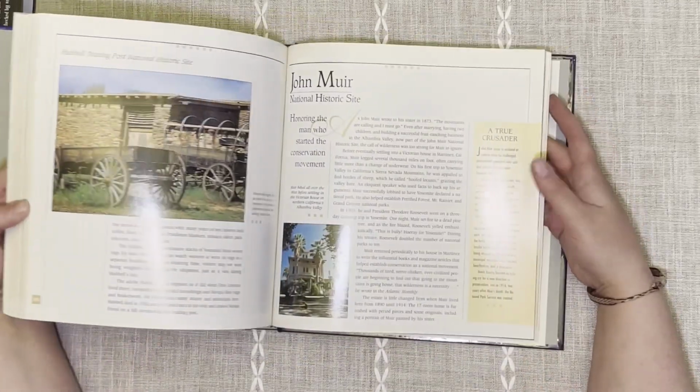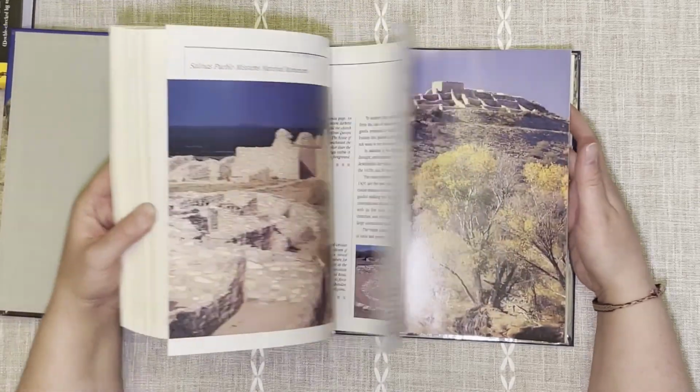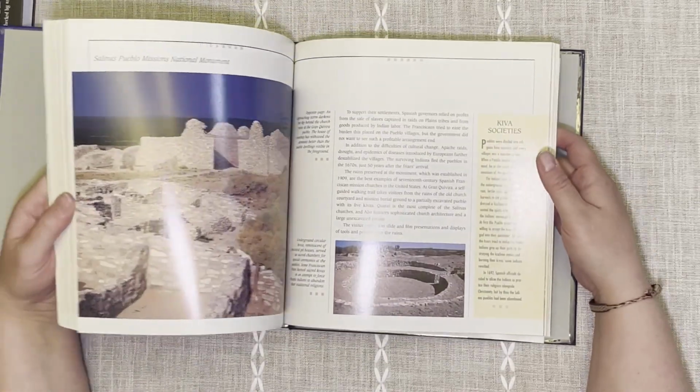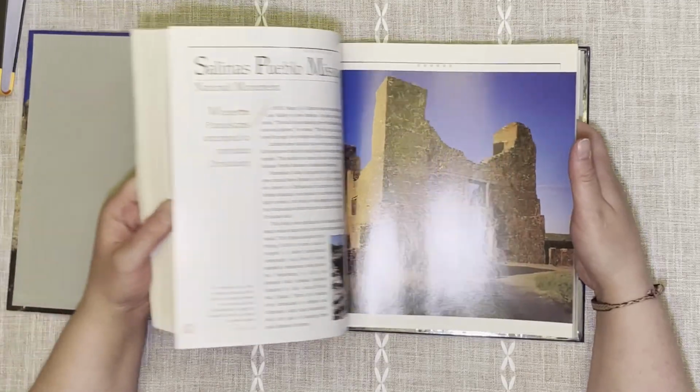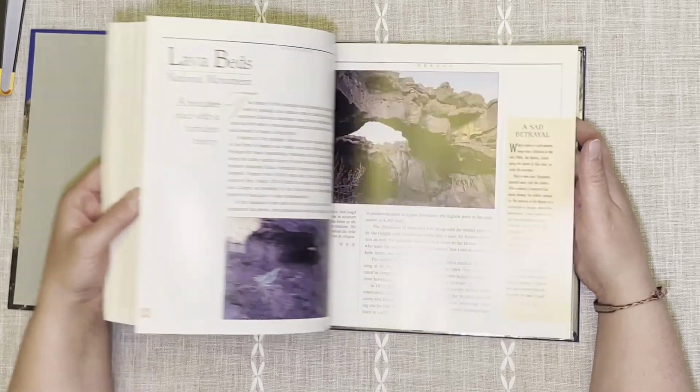This book, my mother actually purchased this for my sister and me when we were in, I don't know, middle or high school, and so we've had it for a very long time. It is still in print. I will link it below. You can find it on Amazon.